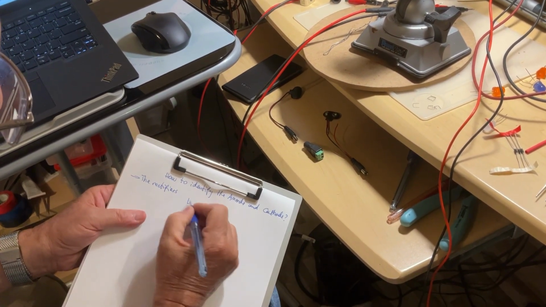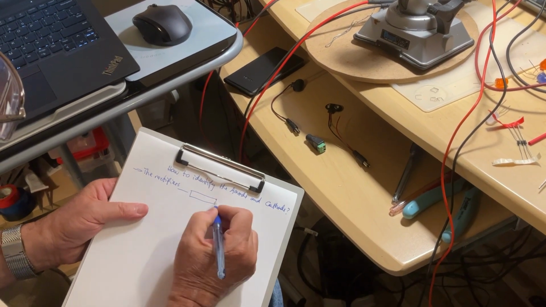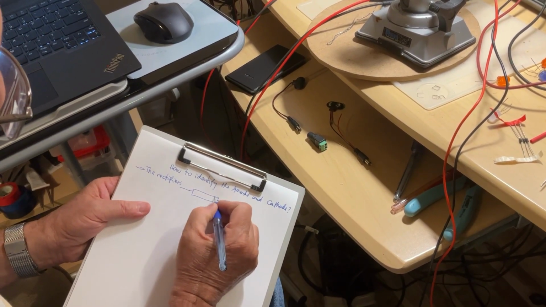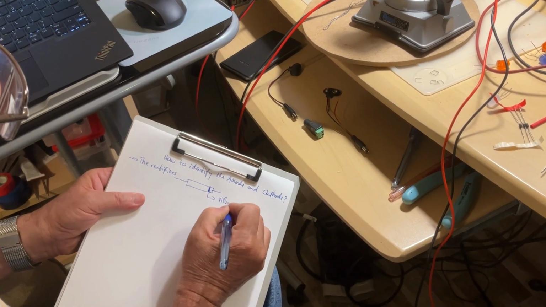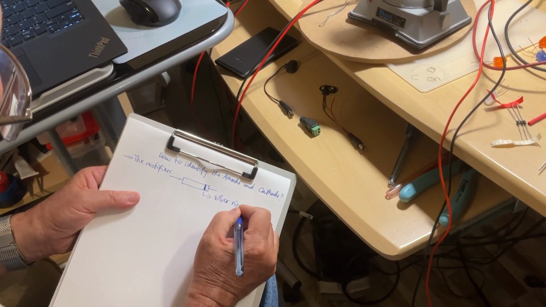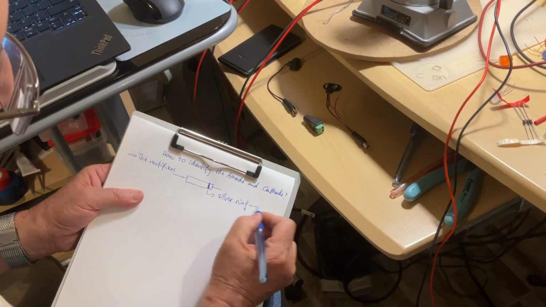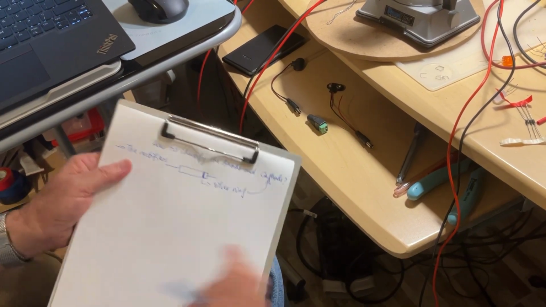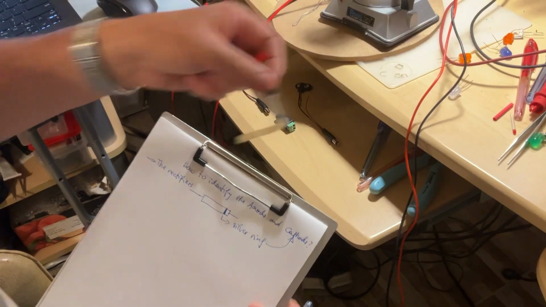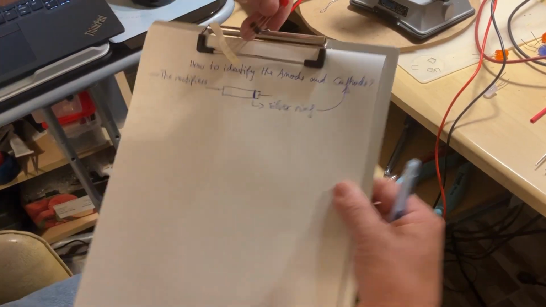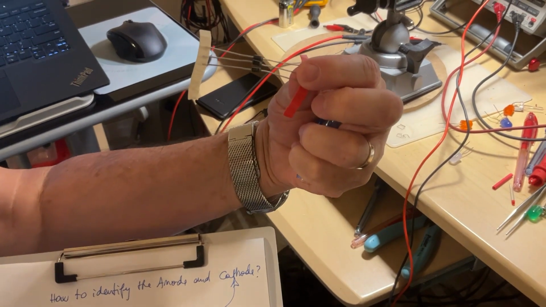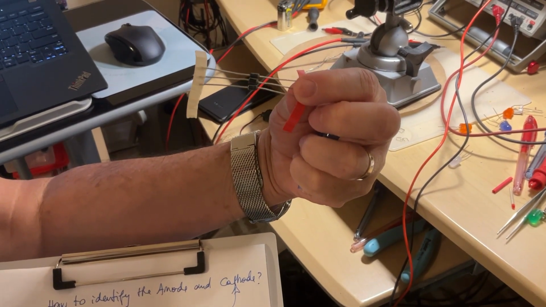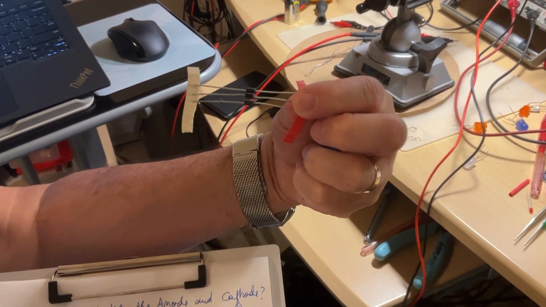Because on the black body of any rectifier, there is a silver ring. This one is identifying the cathode. So I have them again right here. And these ones, I have 3 of them here. You can clearly see the silver ring identifying the cathode.